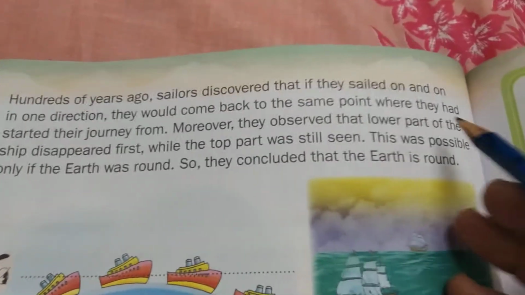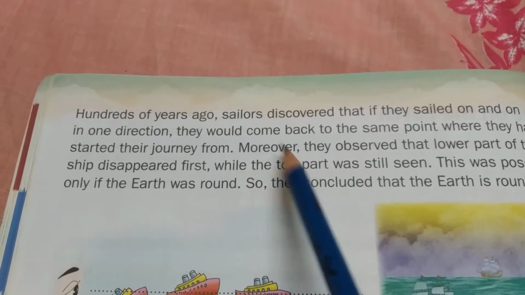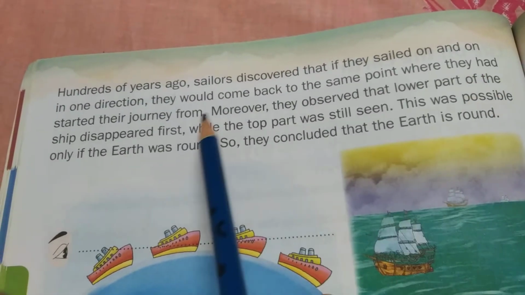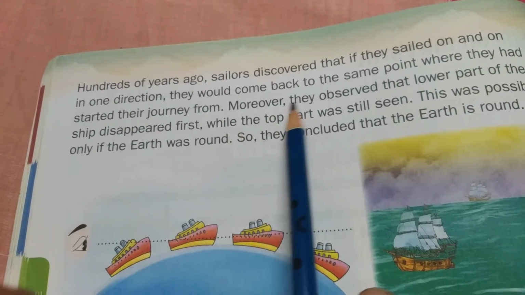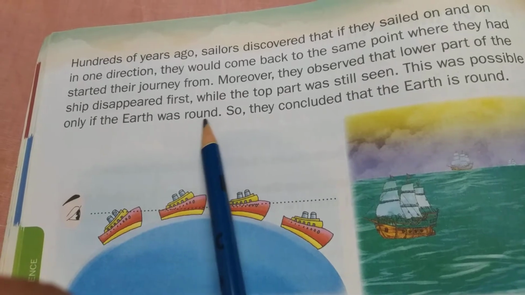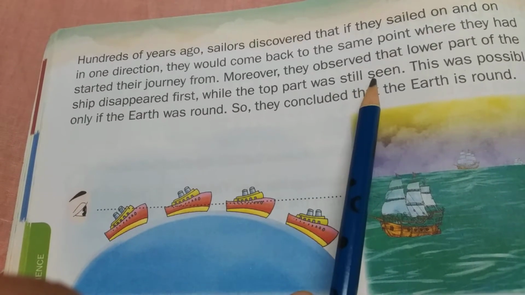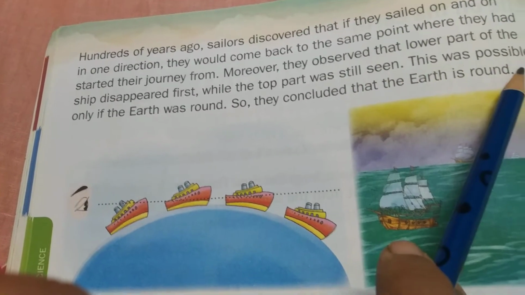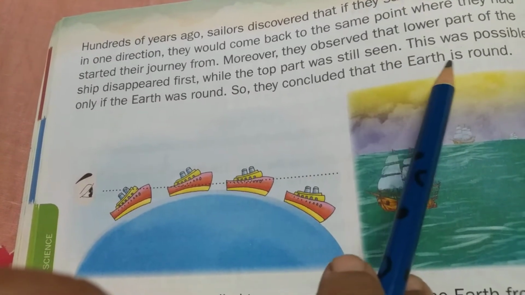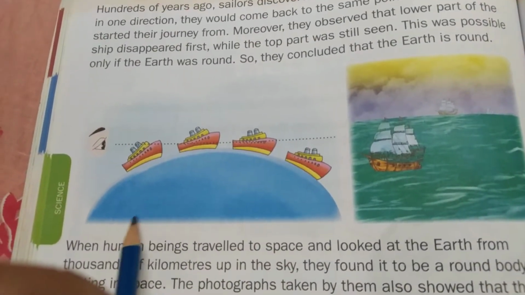Hundreds of years ago, sailors discovered that if they sailed on and on in one direction, they would come back to the same point where they had started their journey from. Moreover, they observed that the lower part of the ship disappeared first, while the top part was still seen. This was possible only if the Earth was round, so they concluded that the Earth is round. Are you observing the picture, children? So this tells us the Earth is round.